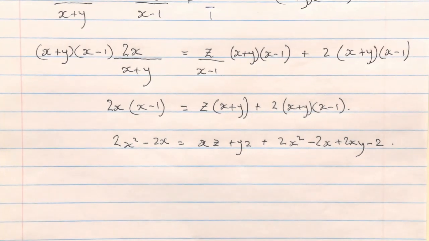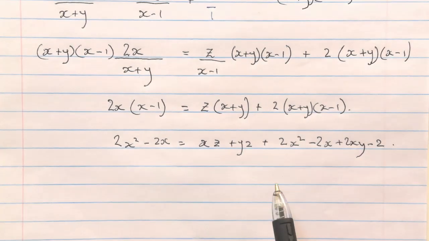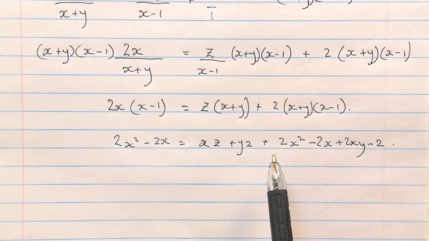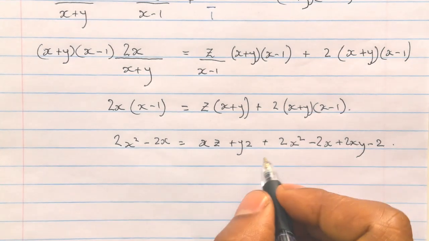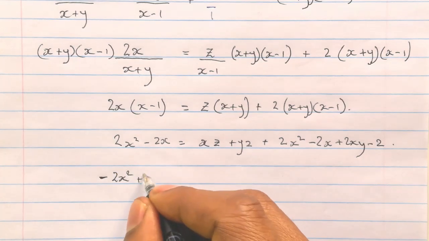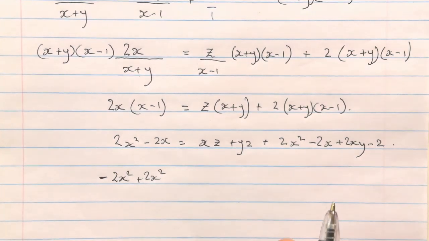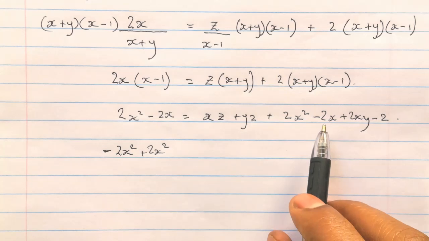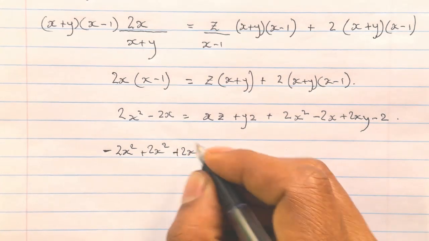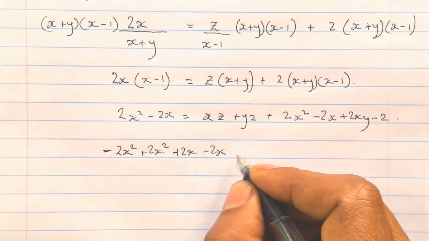Right, if it confuses you, you could have left it and then came back at the end of the exams. You can also leave it here, but look at what happens now. This negative 2x squared will join this 2x squared. Then this 2x will join this negative 2x.